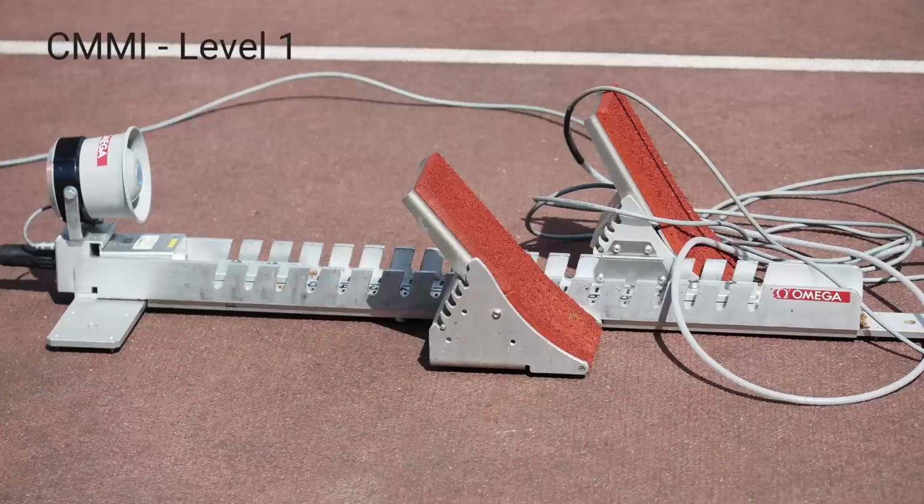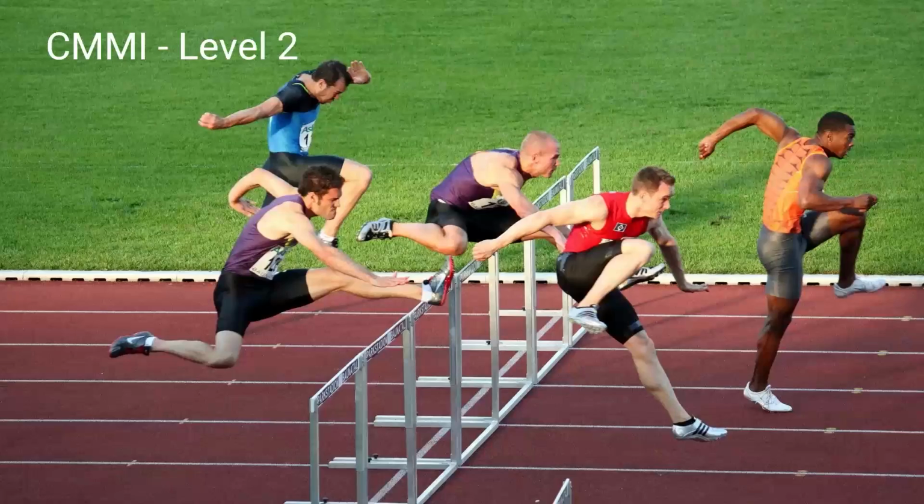In level 1, you start doing some exercises, but it's mainly based on simple processes, reactive based. So you're not actually ready to work as a group, and that's exactly where level 2 comes in, creating documentation and making sure that the processes are known.